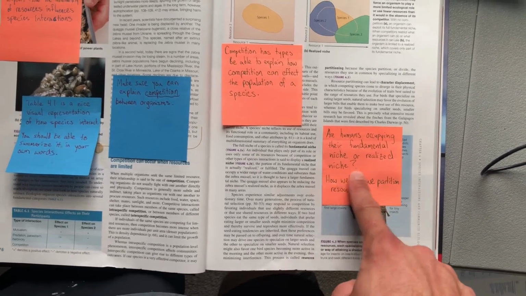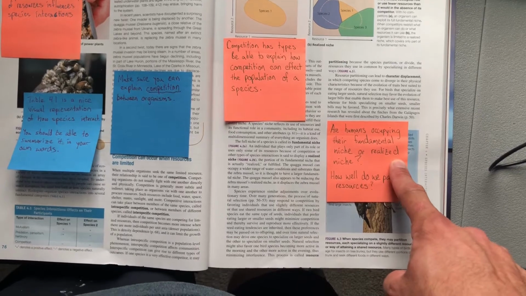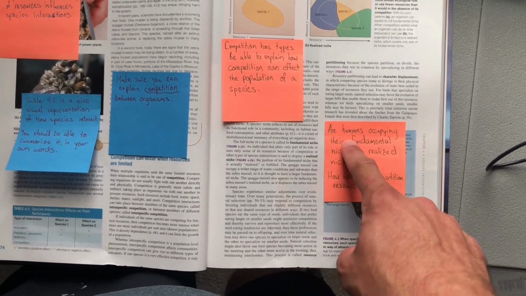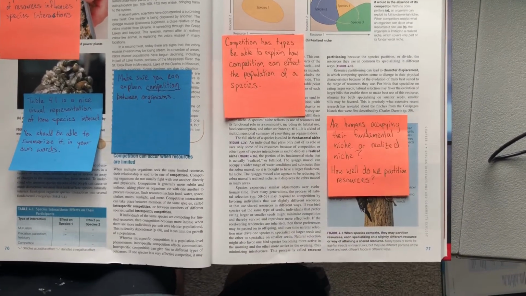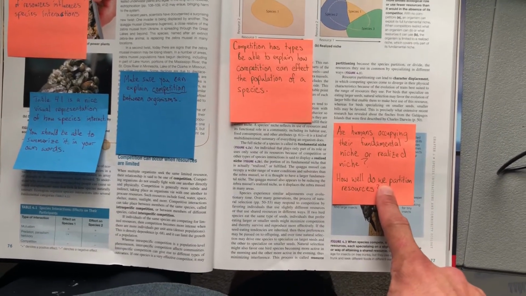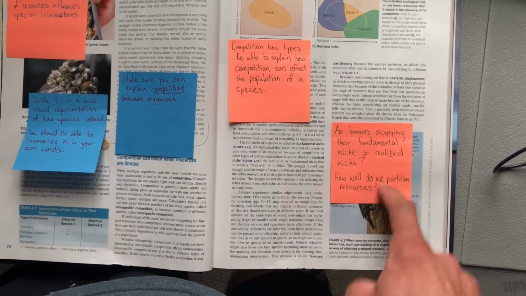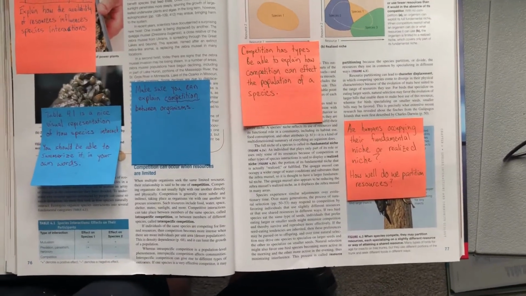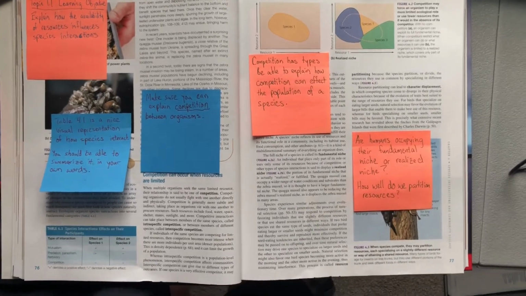So, and I'm going to give this to you as an open-ended question, and there's no right or wrong answer here. It's kind of a thinking question. Are humans occupying their fundamental or realized niche? And how well do we humans partition our resources? And so as you read, think about those two questions, and I'm going to leave a prompt for you to respond, and make sure you include those thoughts as part of your notes.